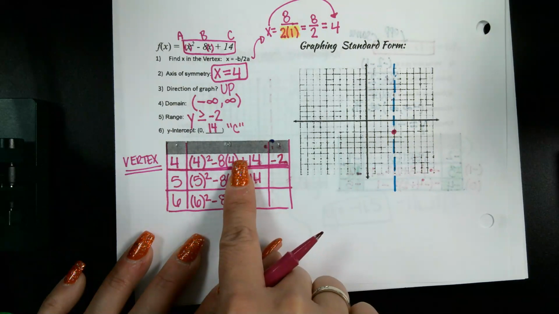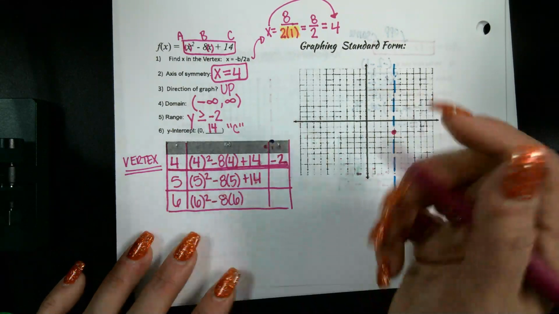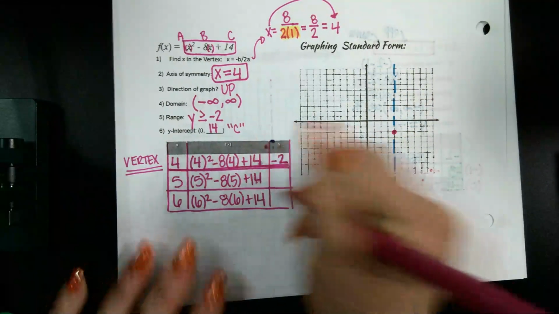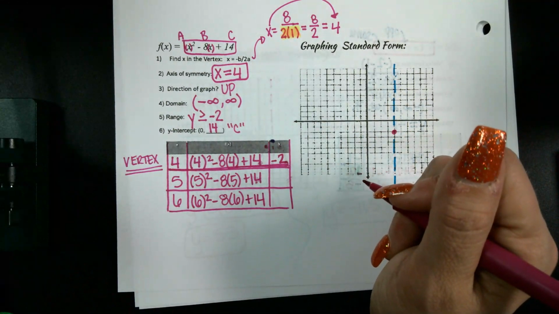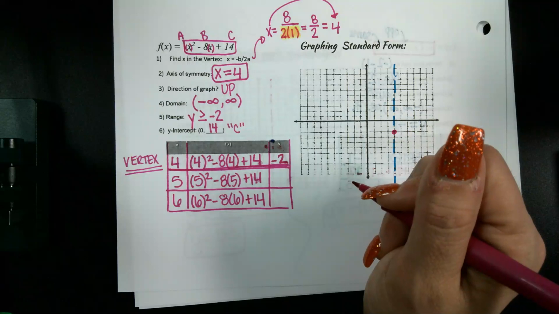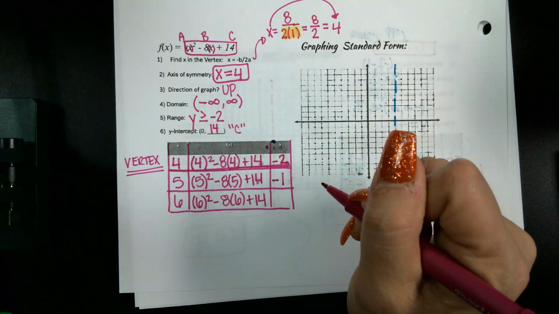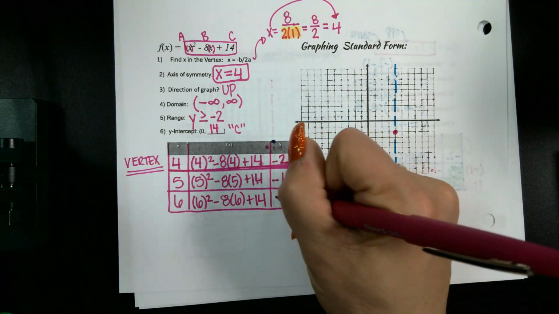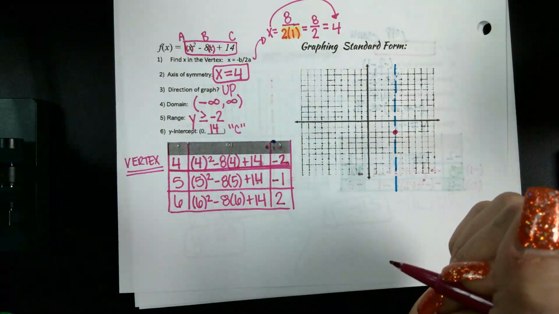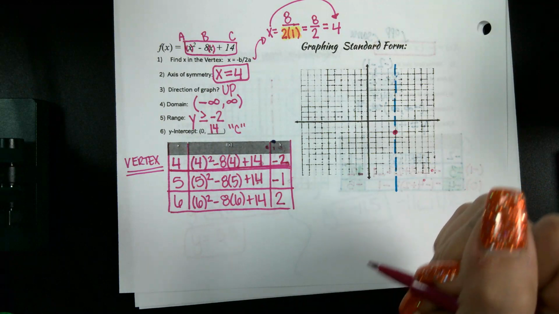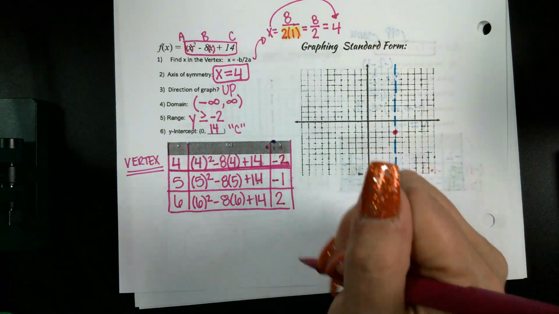Scroll over to the second 4 and change it to a 5. And then hit equals. Is that right? Yeah. Okay. You should get a -1 and a +2.